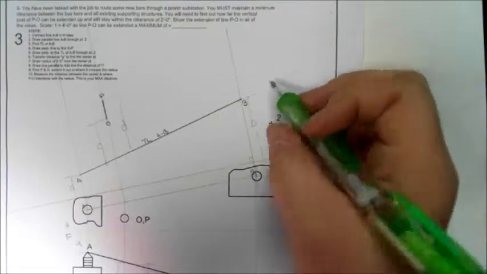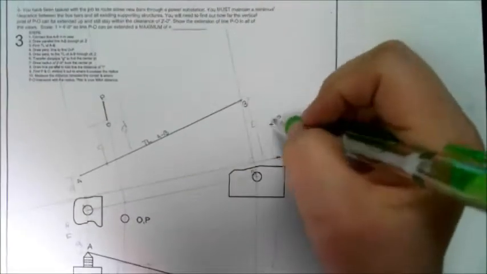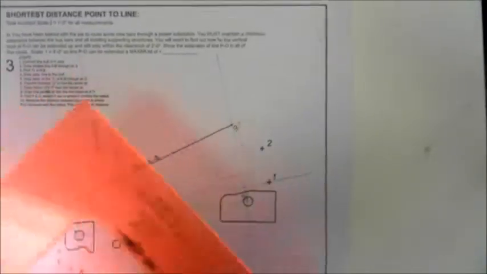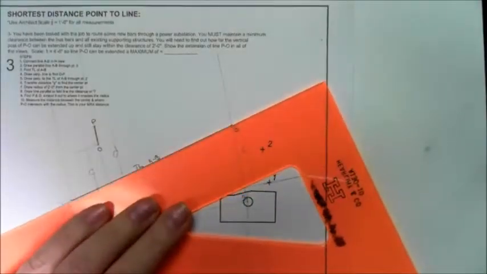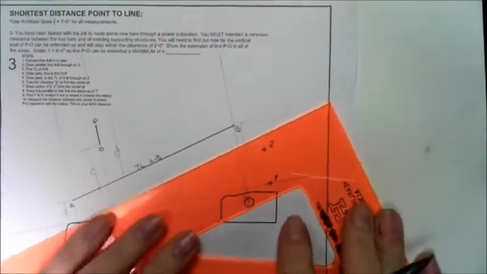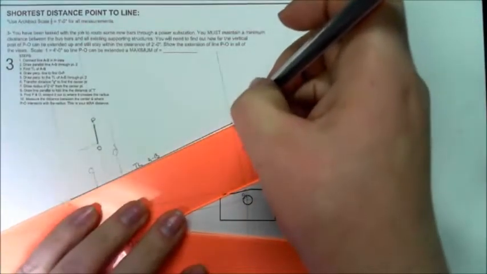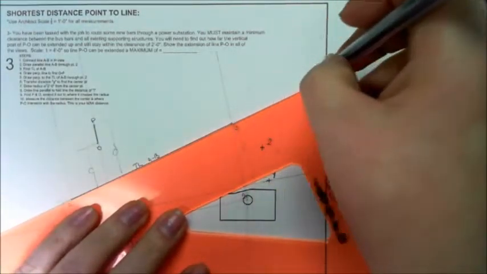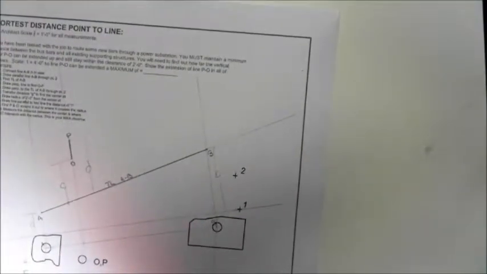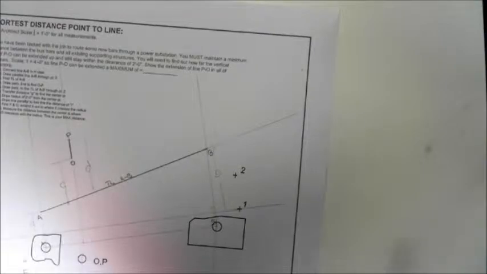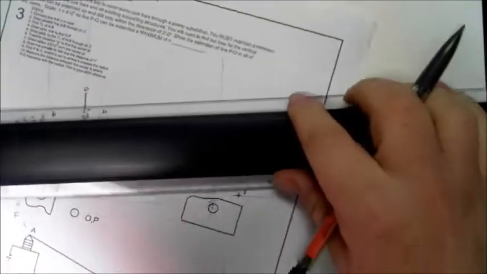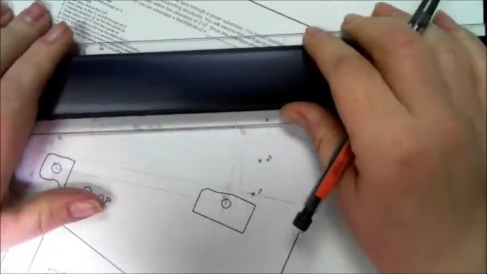Because what we're going to do is we're going to have a perpendicular line to it running through line 2. So bring it down a little bit. I'm going to go ahead and just lightly draw it out a little bit more, make it a little easier for me here in just a second. Okay, so I brought that out. Going to line it up with it now.